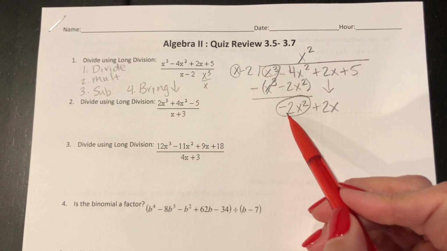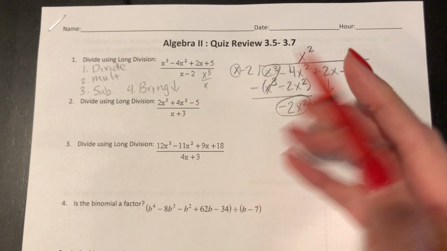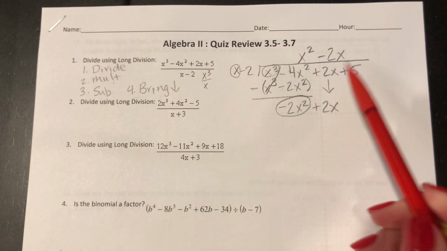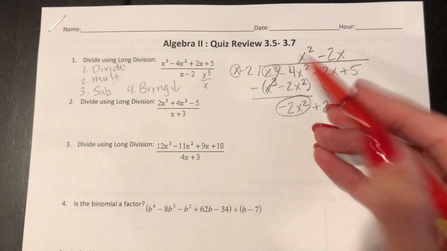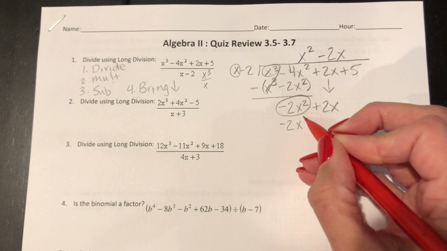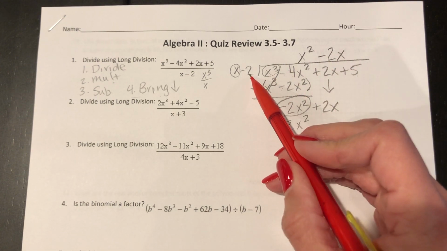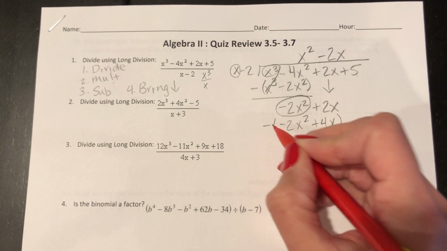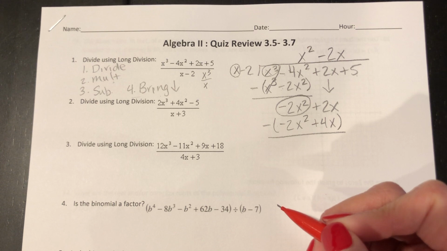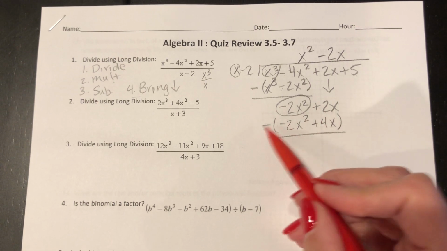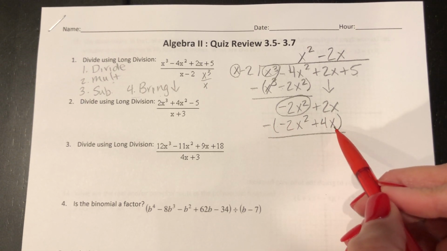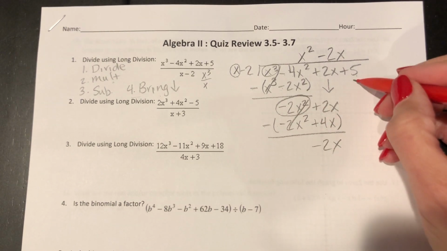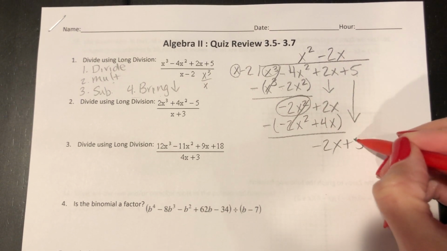So divide. Negative 2x squared divided by x would be negative 2x. Now multiply. Negative 2x times x is negative 2x squared. Negative 2x times negative 2 would be positive 4x. And now subtract. 2x minus 4x would be negative 2x. Those cancel out. Bring down your next term.